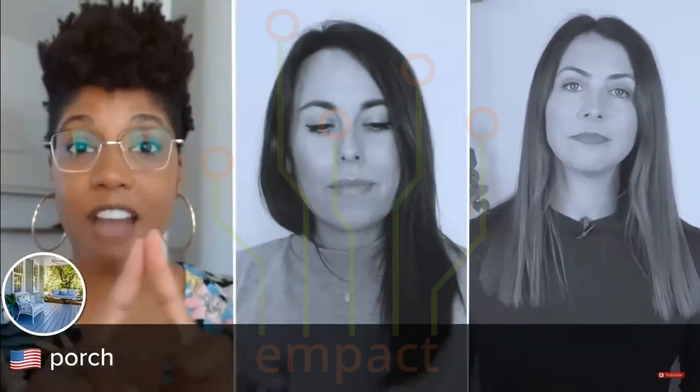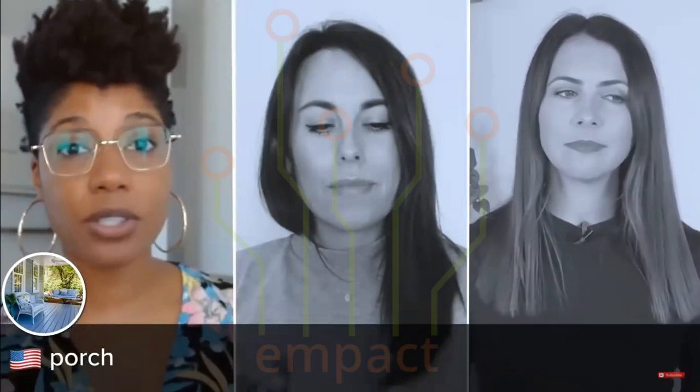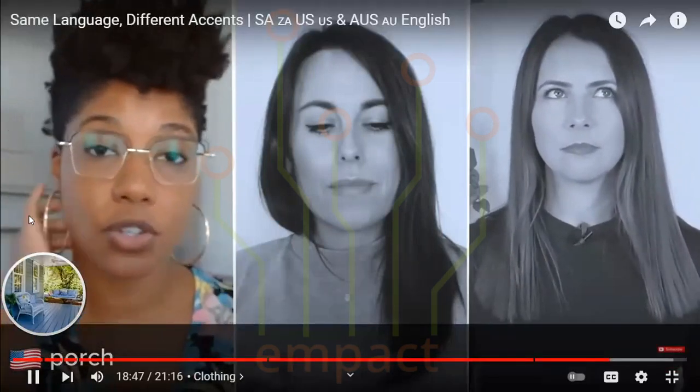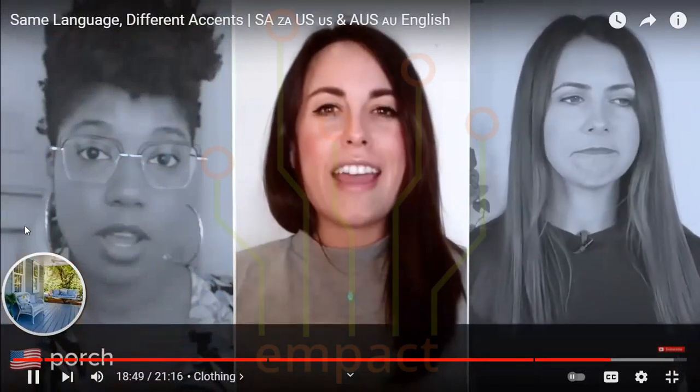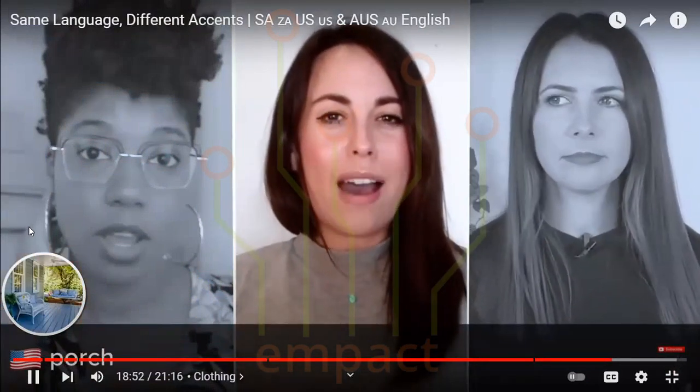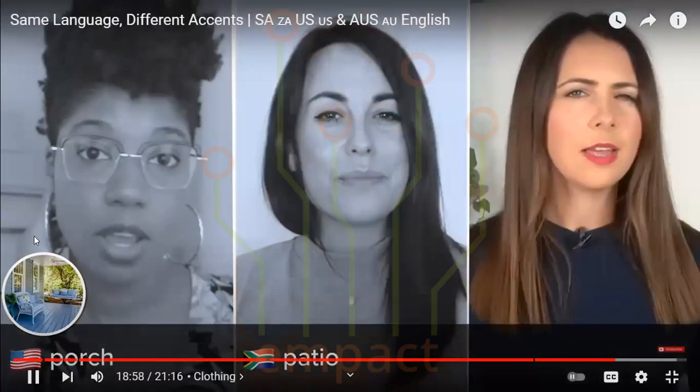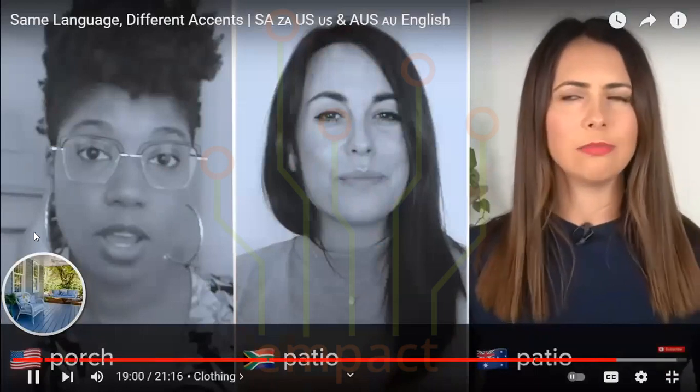If it is something that wraps around your house, especially in the front, you might call it a front porch or a wraparound porch. So the covered area outside of your house where you can sit and relax is the patio.